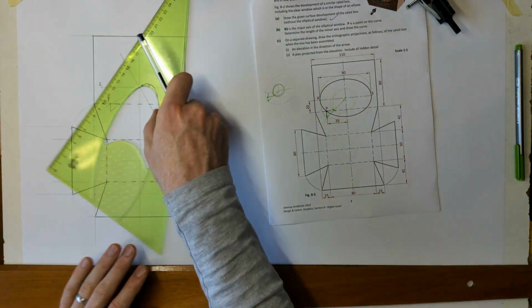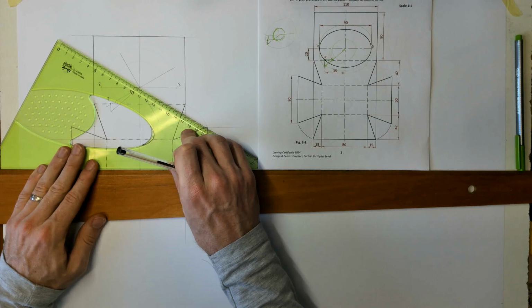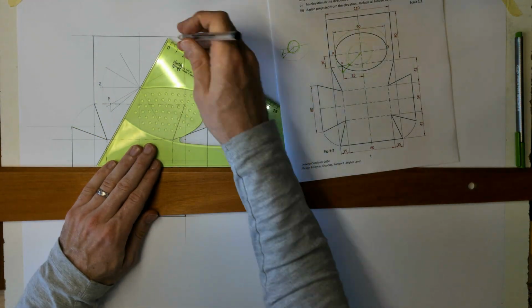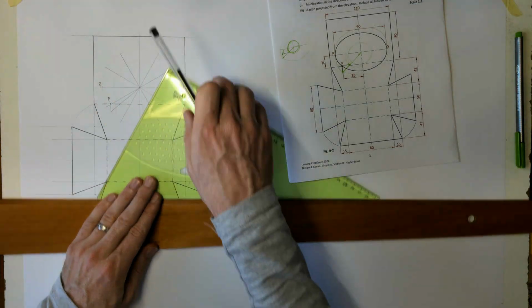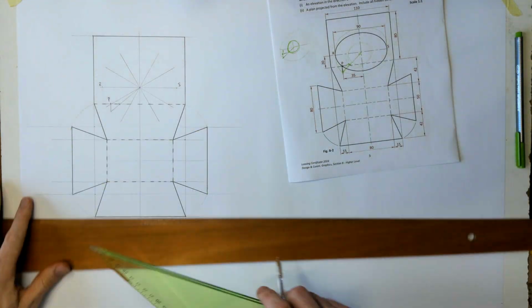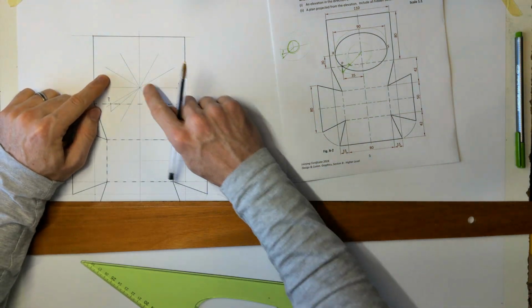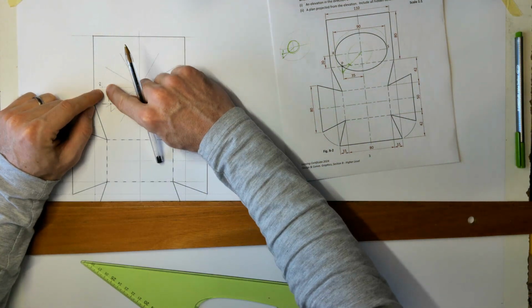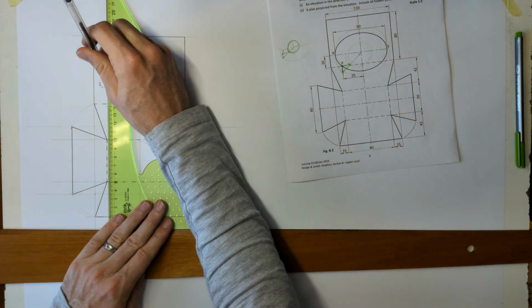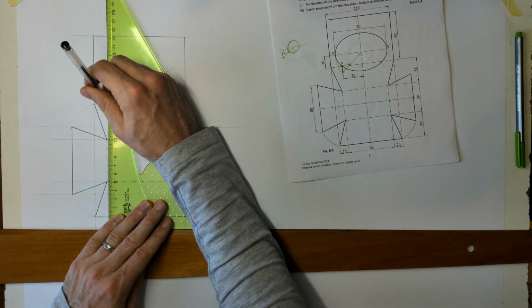My concentric circles method for drawing an ellipse. All right, so I split it up. And now where these divisions hit the major circle, I draw towards the major axis. So I'm going to draw down towards the major axis.